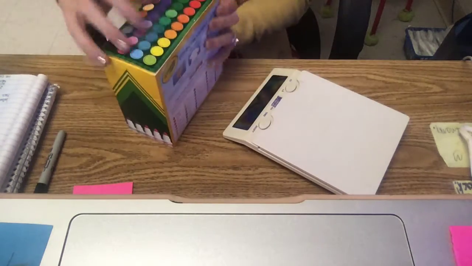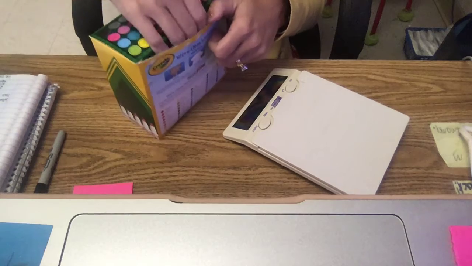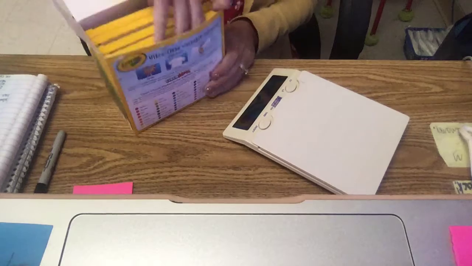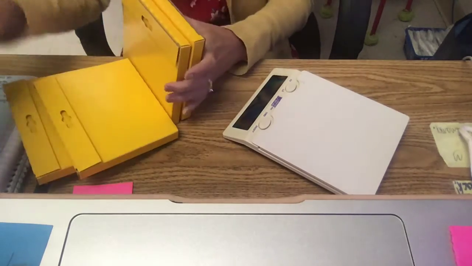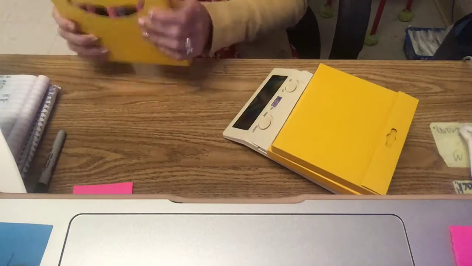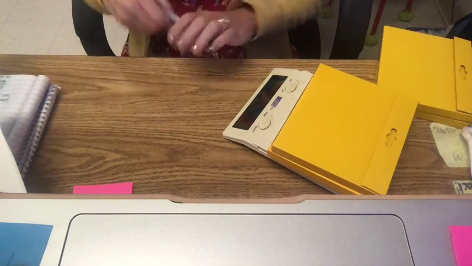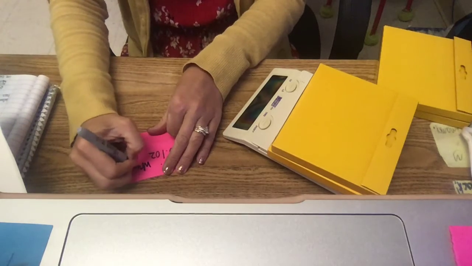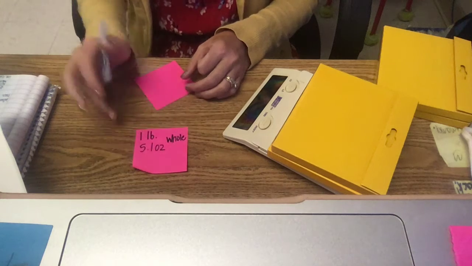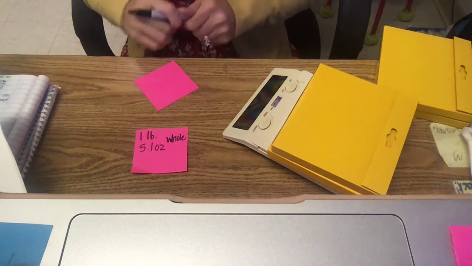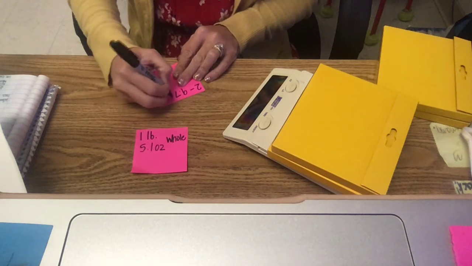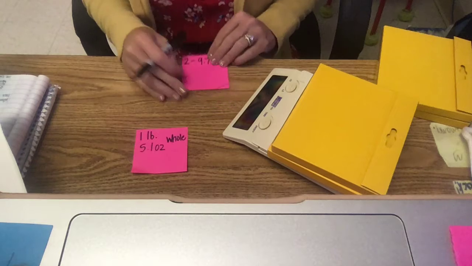Okay, so now I'm going to open it up, and we've got 4 boxes of markers here. So let's see what 2 boxes of markers would be. Remember my whole box was 1 pound, 5.1 ounces. So 2 boxes, it's telling me 9.7 ounces.